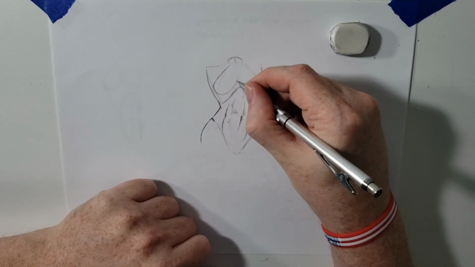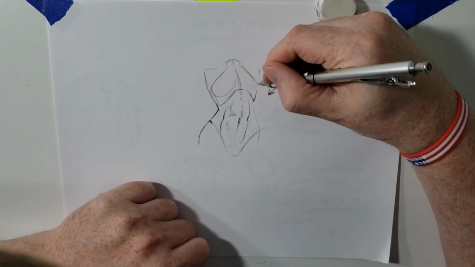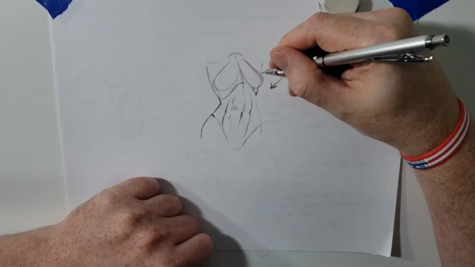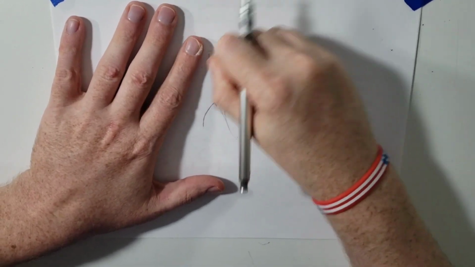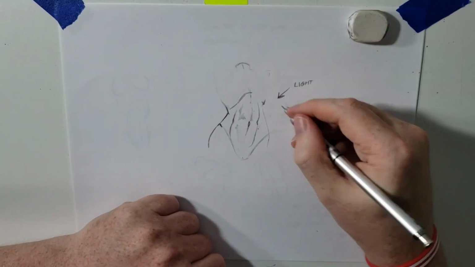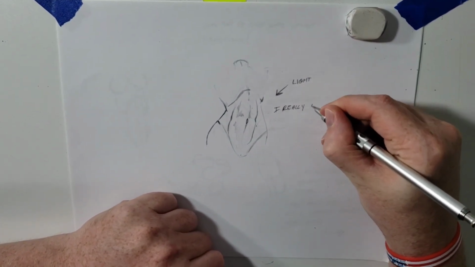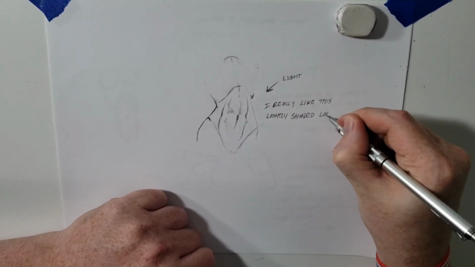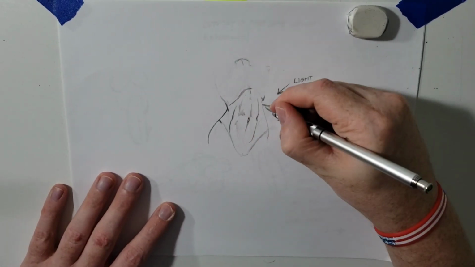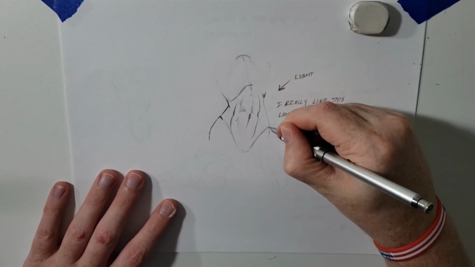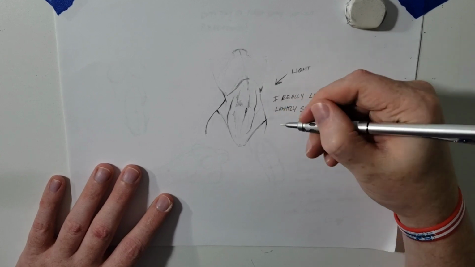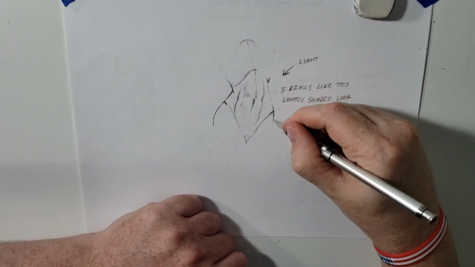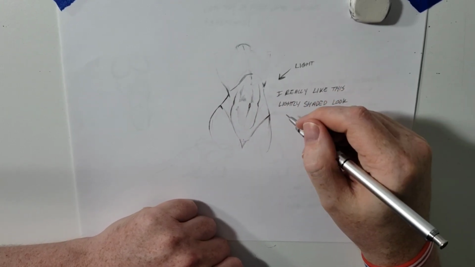My breasts are looking terrible, so I redraw them. I really like the lightly shaded look for women because it just looks a little bit more dainty, I guess.